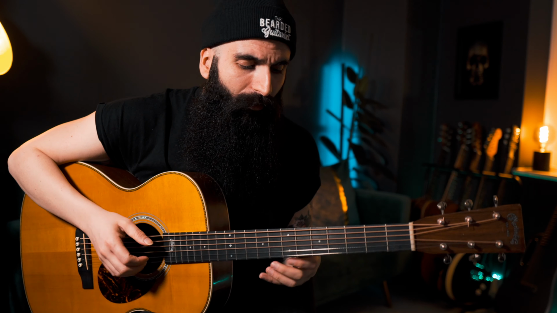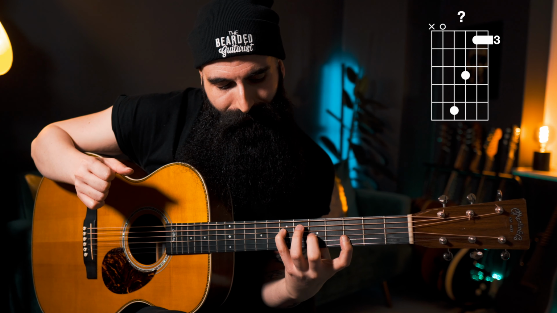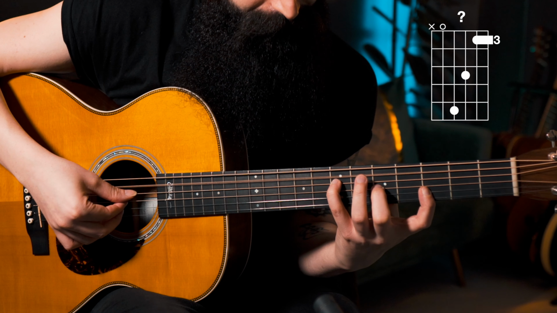Okay, now let's get to the third chord. Okay, the third chord looks like this. It's a really nice chord, a special one, because it has the root, which is an open string.